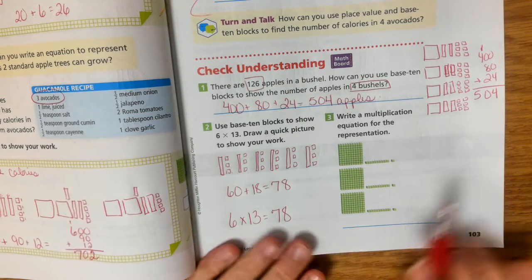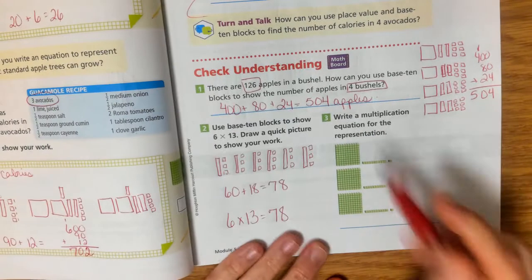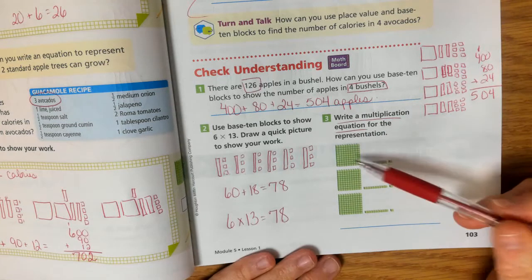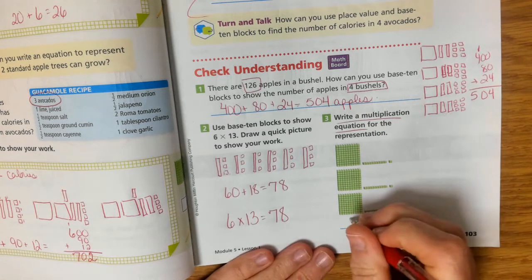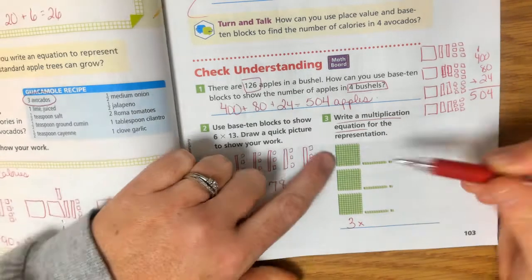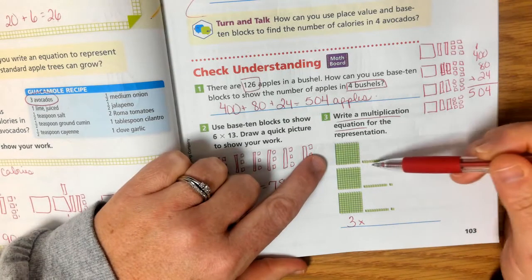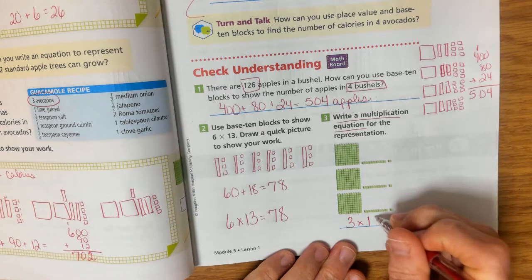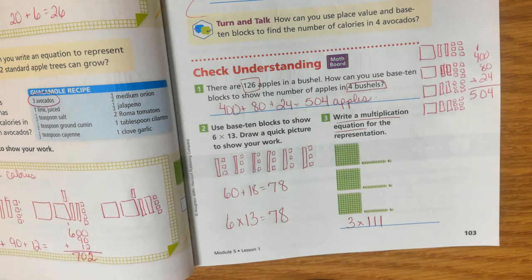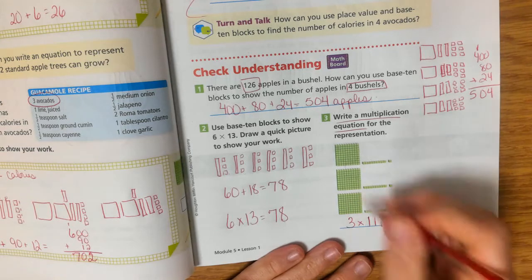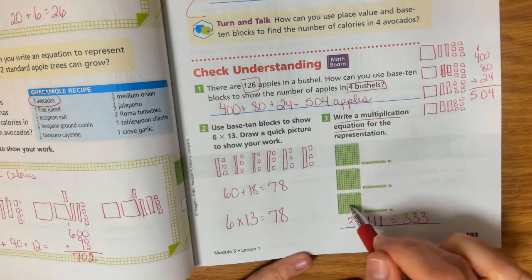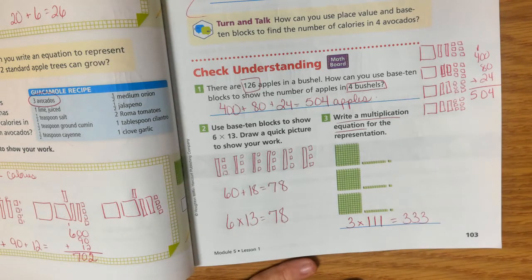So now they've drawn the picture for us. We need to write the multiplication equation for this. Well, we have 3 groups of what? This is 100, this is 10, and this is 1. So 111. 3 times 111. And what would that equal? Well, 333, right? I have 333.